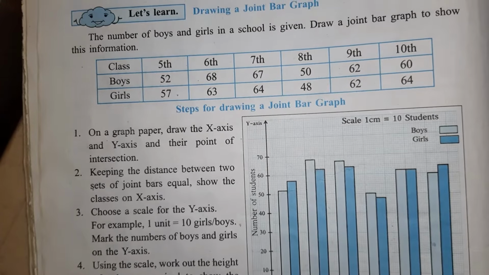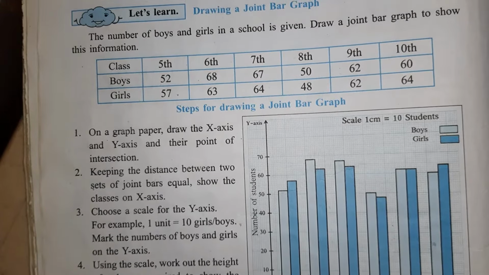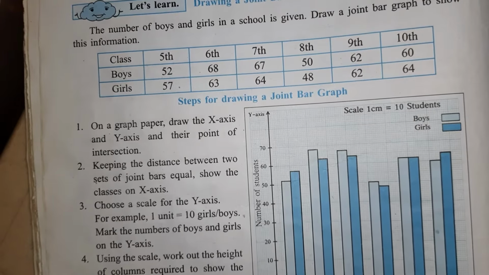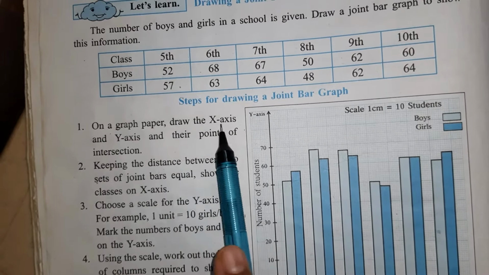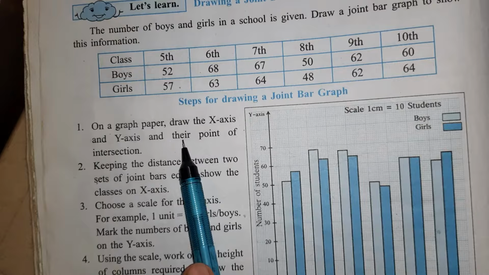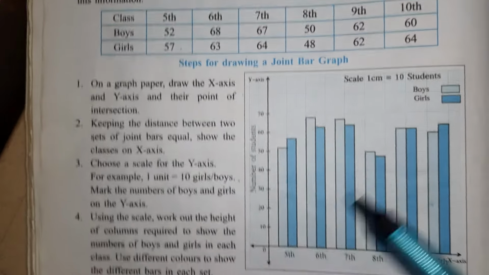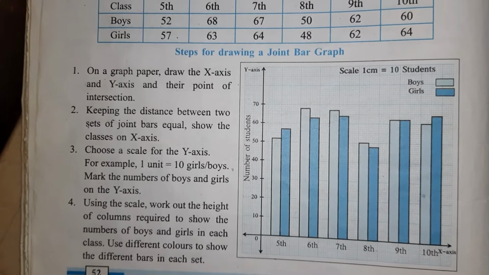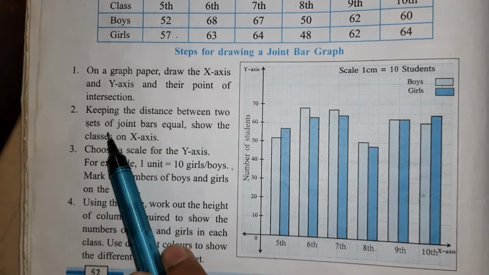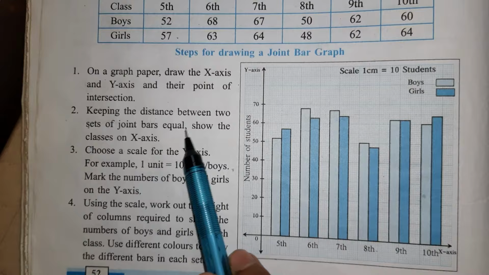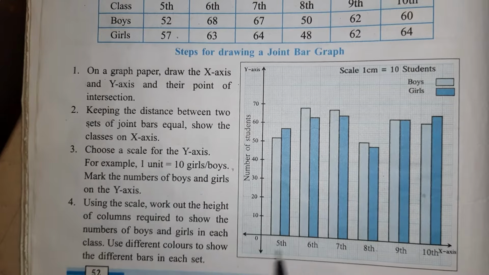So basic steps are same, just like the 6th standard. What are the basic steps? First, draw the x-axis and y-axis and their point of intersection, denote it with 0 or O. Now, keep the distance between two sets of joint bars equal. Show the classes on x-axis.